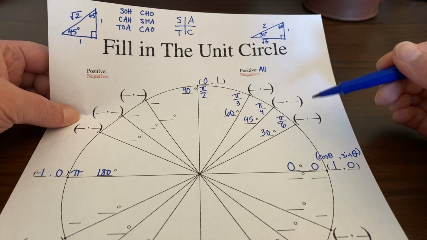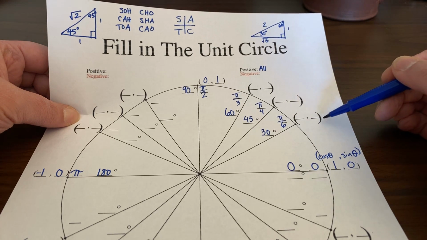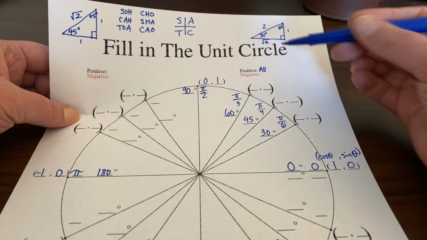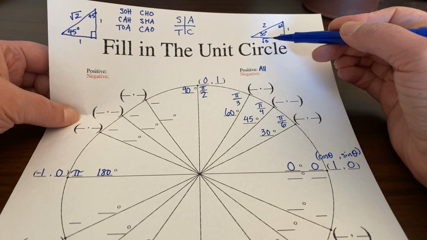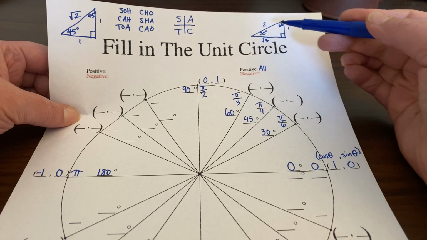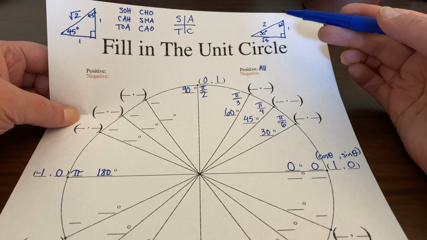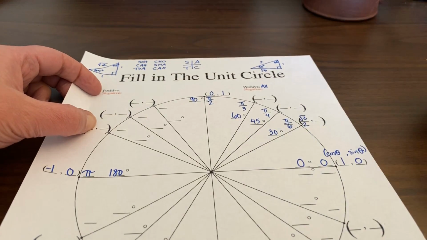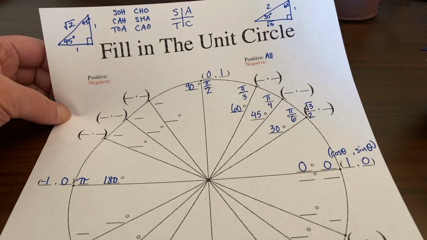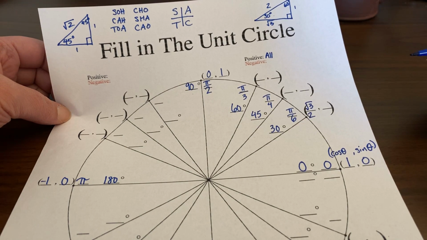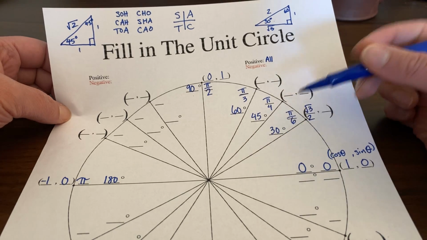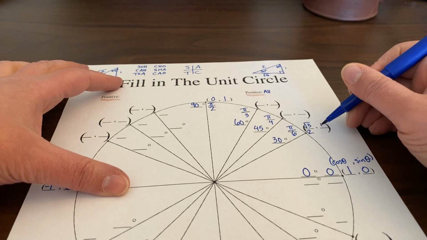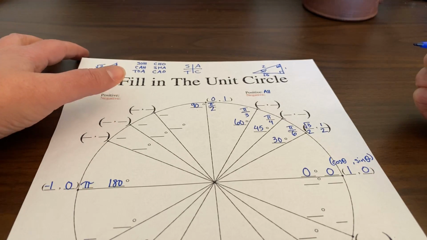Remember that as we are looking for the coordinates here, we're looking for cosine of the angle and then sine of the angle. So what's the cosine of 30 degrees? Cosine of 30 degrees, adjacent over hypotenuse, or square root of 3 over 2. And the sine of pi over 6, or the sine of 30 degrees, is opposite over hypotenuse, which is 1/2. And so we'll put that in there, 1/2.